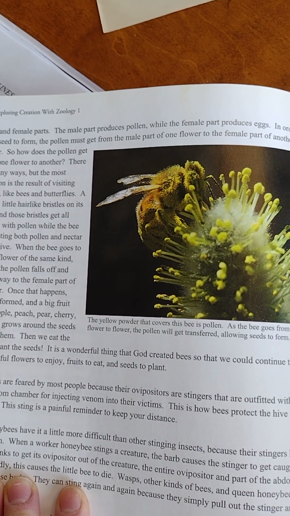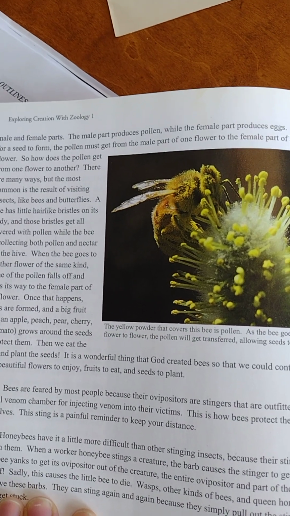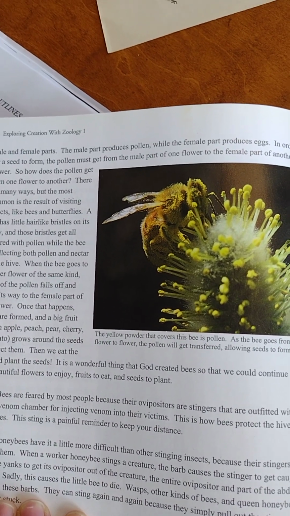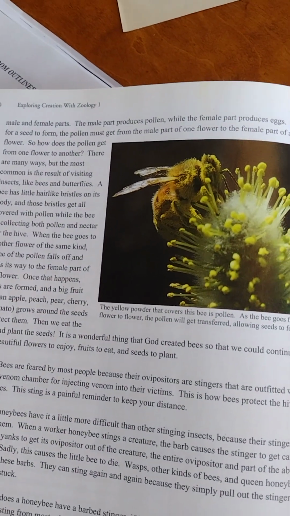Sadly, this causes the little bee to die. Wasps, other kinds of bees, and queen honeybees don't have these barbs, and so they can sting again and again because they simply pull out the stinger. So if a honeybee stings you, it's going to die.